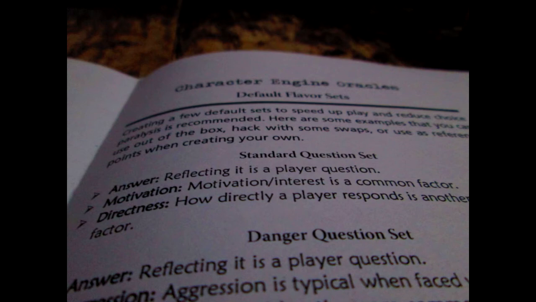So back to the fighter. Let's say that you need to create this sort of template to figure out the actions of the fighter. The fighter is moving through the corridor. He encounters this door marked with the symbol of death. Maybe you think, well, let's see if I can find it here. I'm going to use the standard question set, which uses the answers table, the yes or no basically, the motivation table, and the directness table.